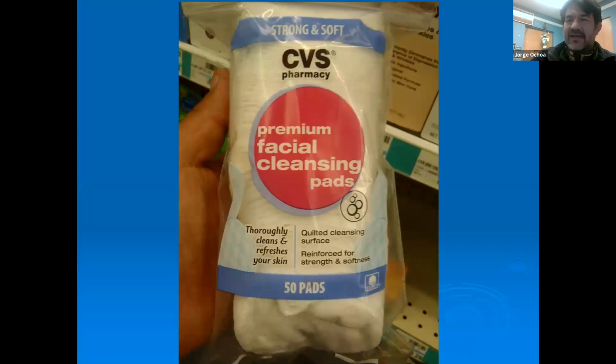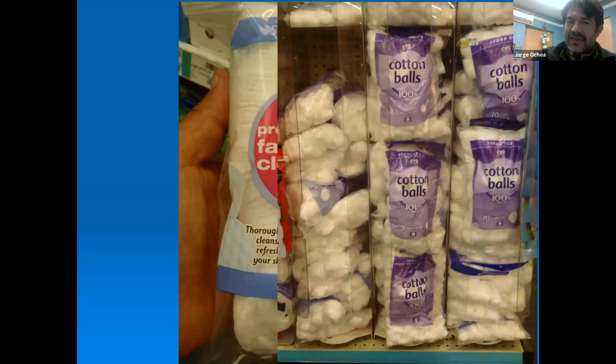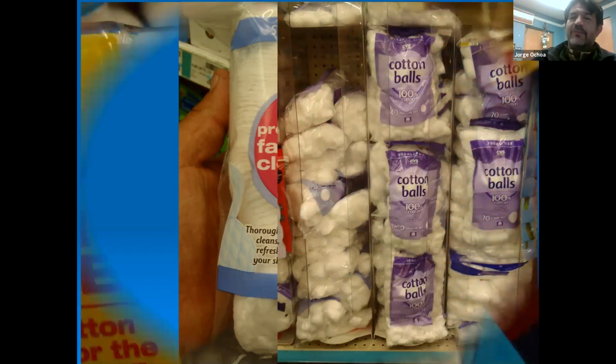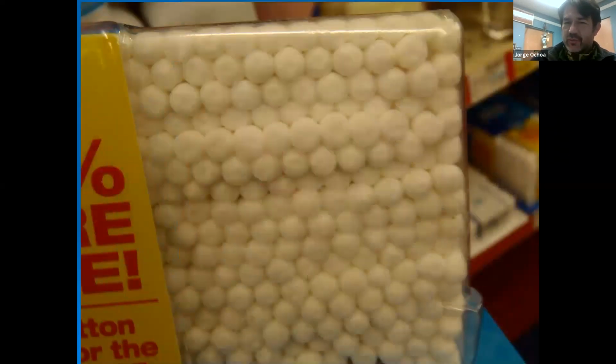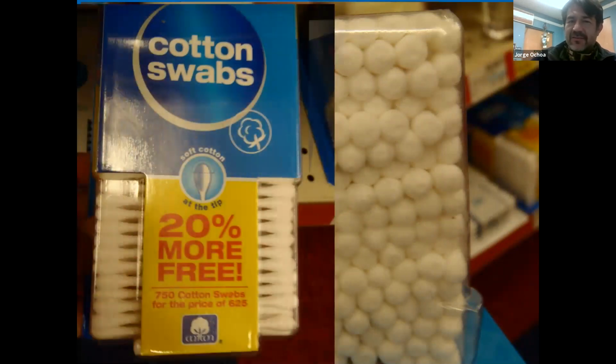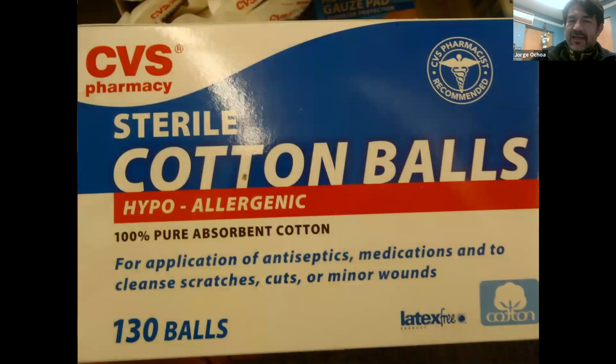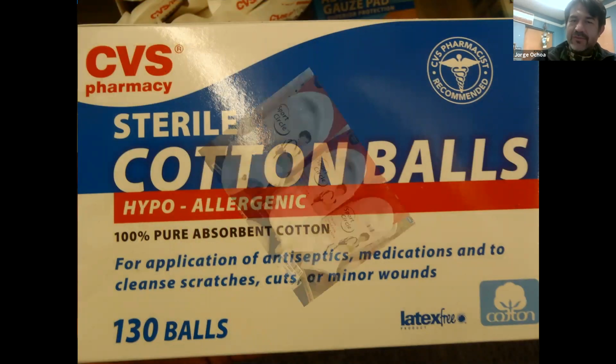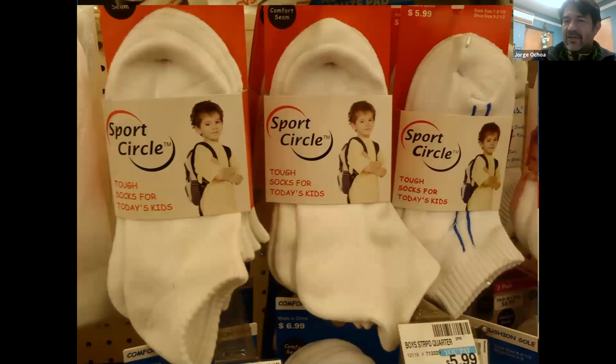And we have 101 ways of using cotton. So we have cotton pads, that's going to be important. We have cotton balls, that is going to be important. We have cotton swabs that are going to be important. Here's a different one. And then we have some sterile cotton gauze. That's important for wounds.